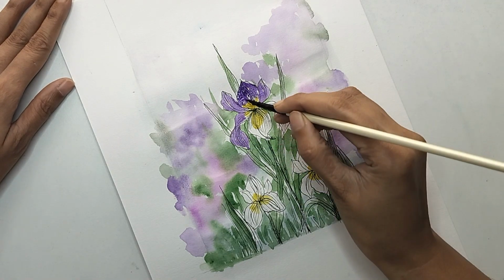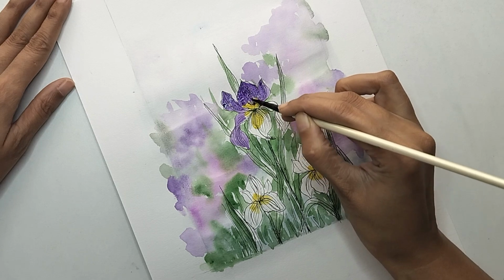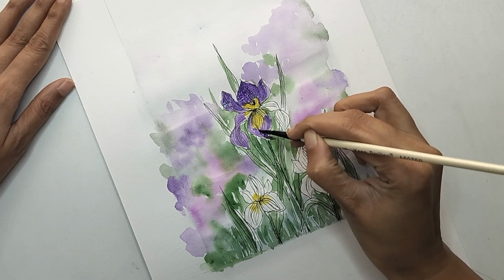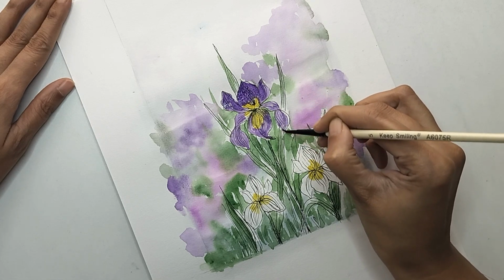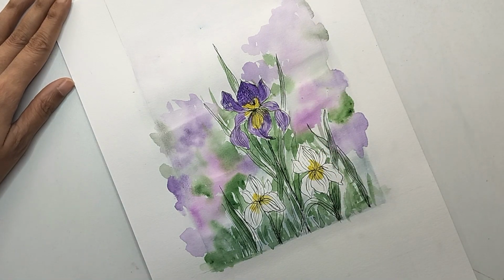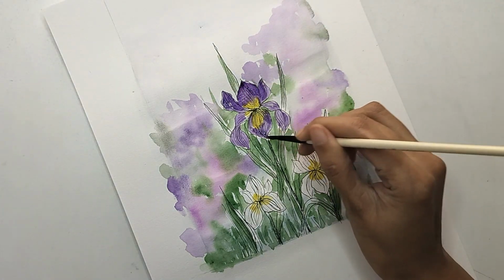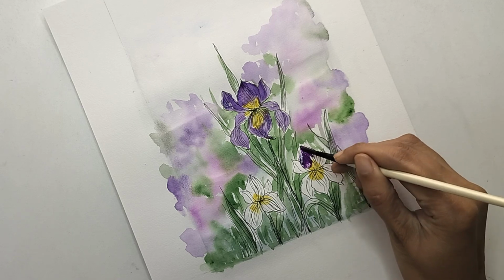And I hope you liked this technique to paint the overall flower meadow. So this is something new for me, at least, because I have not done something like this, using pen and then using watercolor, having a beautiful background and the colored flowers in the foreground. So I really like it.